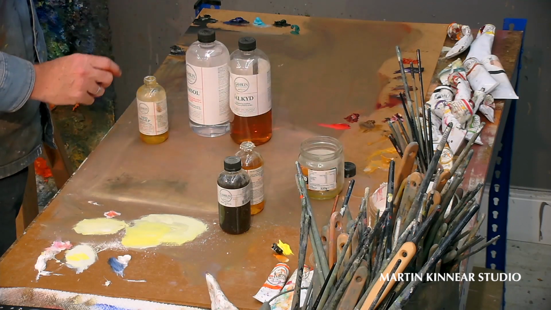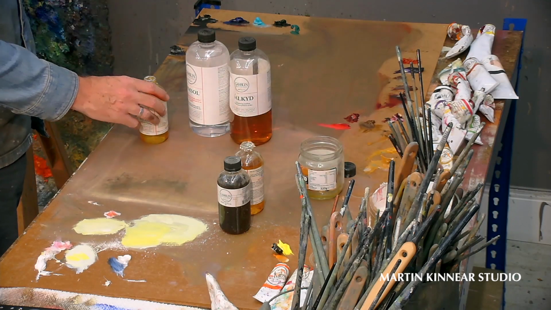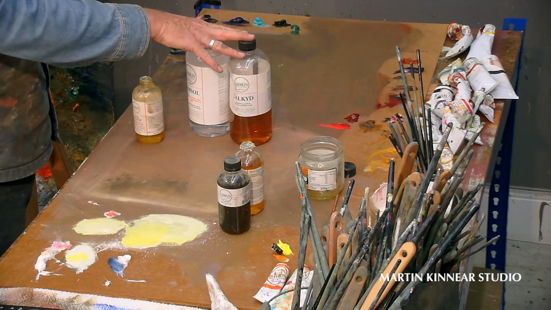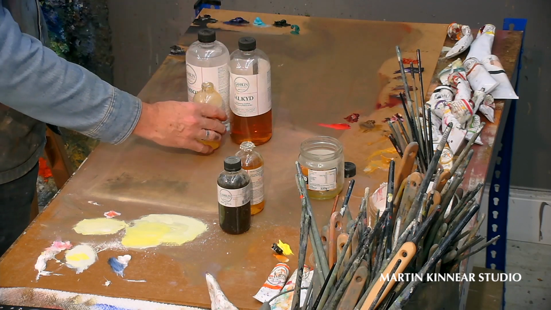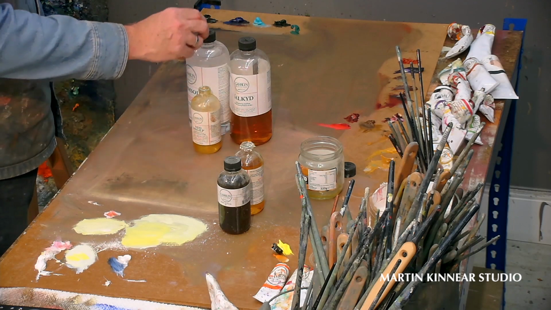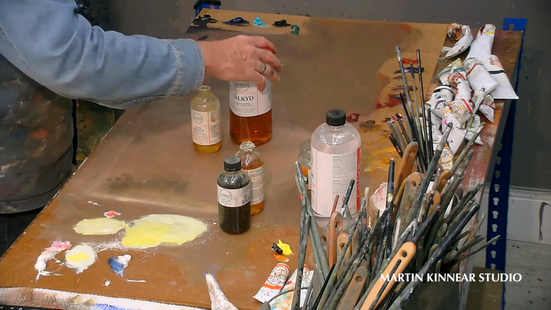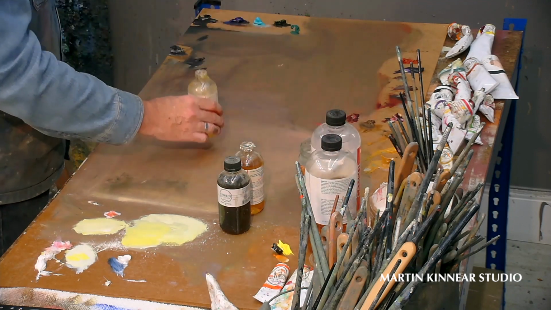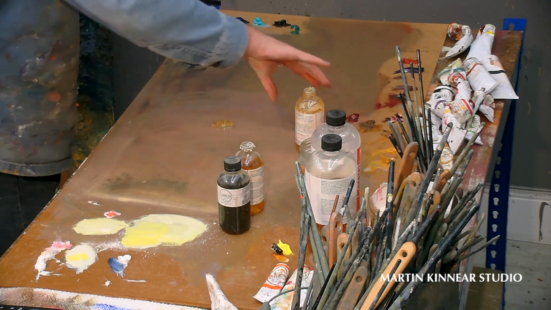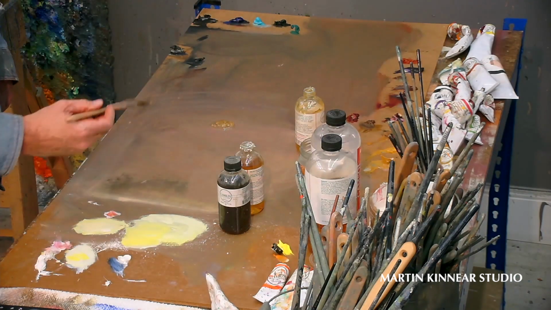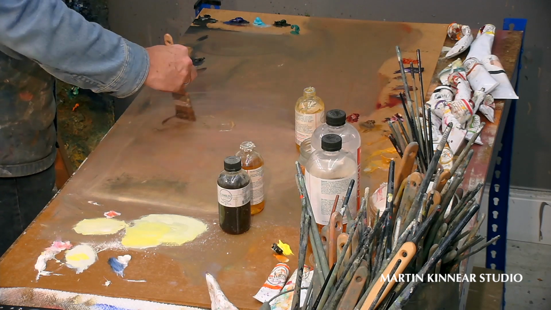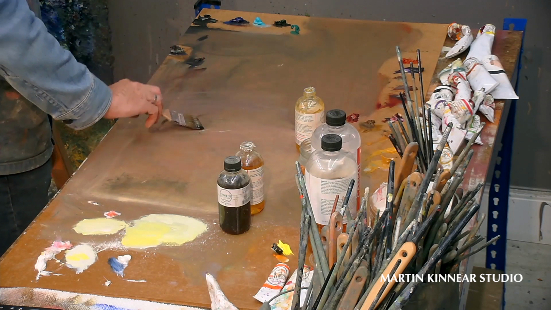Now, in the 19th century, a very traditional medium was called Megilp. And Megilp was linseed oil or mastic and sugar of lead. That makes Megilp. Now, the modern version of Megilp, Neo Megilp, doesn't contain lead and it doesn't yellow. And that's a really good shout for this particular project. So I'll put that on my palette, just squeeze some out, and take a cleanish brush and just get some on the brush.